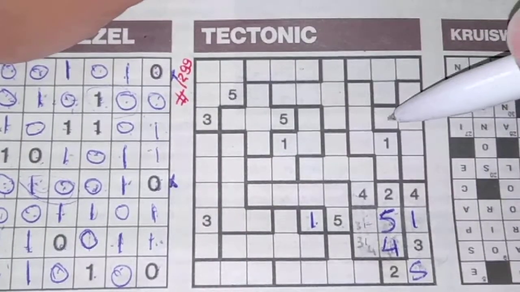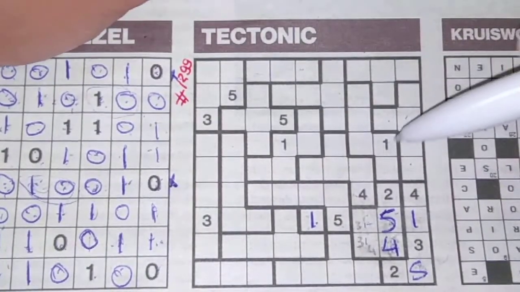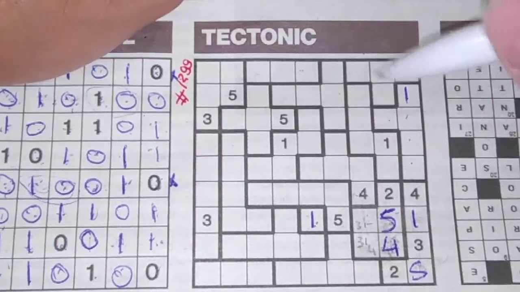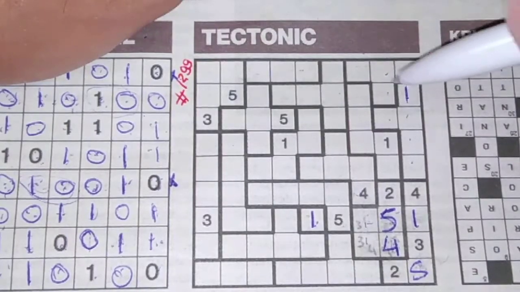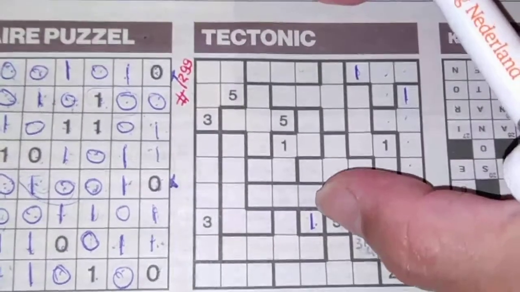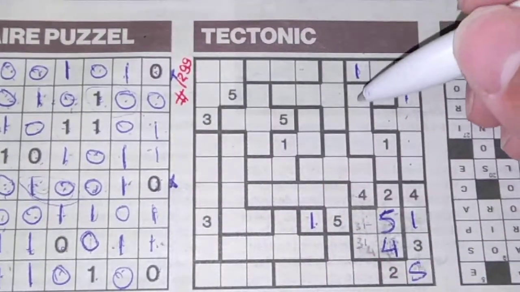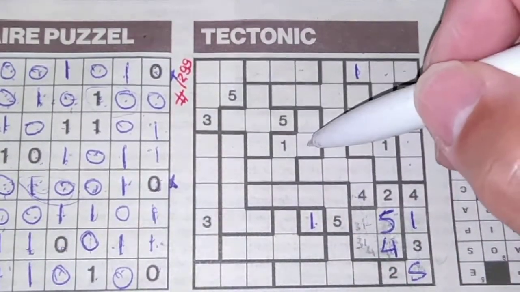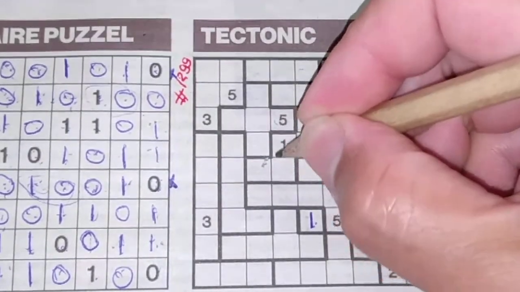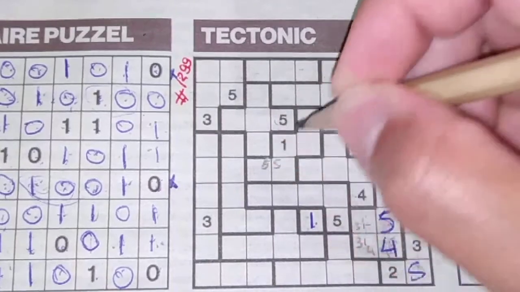We have a 1 here. That means these 4 boxes surround the 1. Cannot be a 1. So 1 box left for the 1 should be here. It's a quadra box. These 3 boxes surround the 1. Cannot be a 1. 1 box left for the 1 should be here. And then these two boxes cannot be a 5. The 5 could be here or could be there.